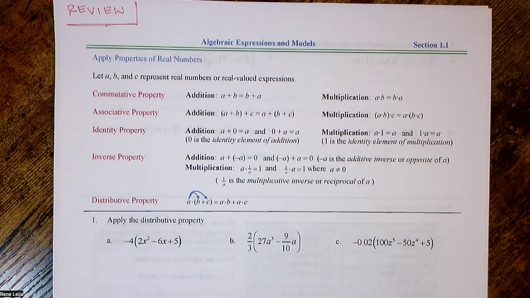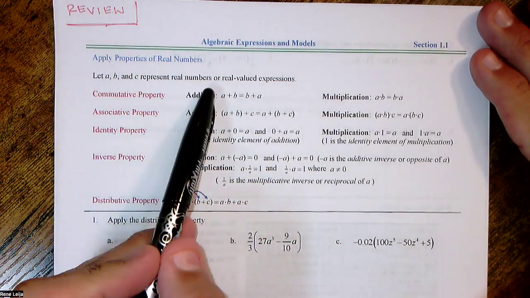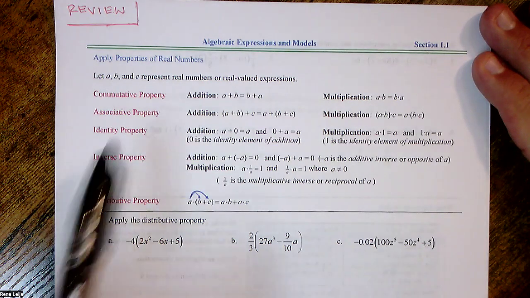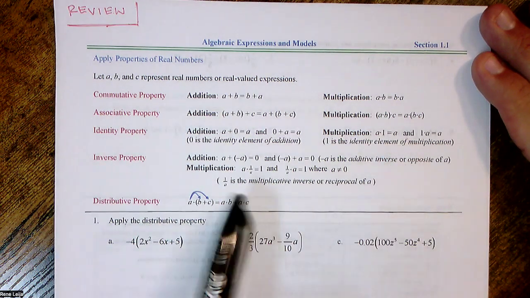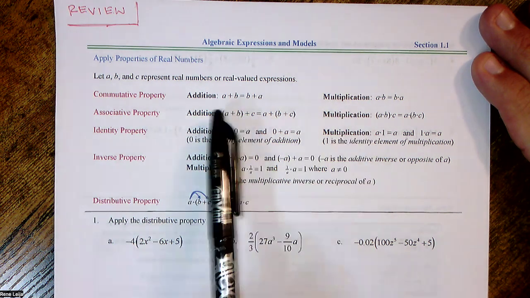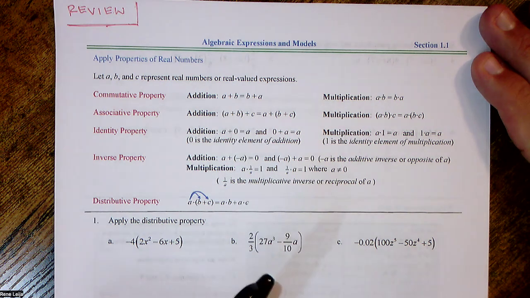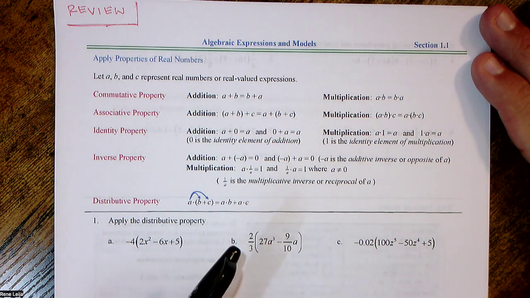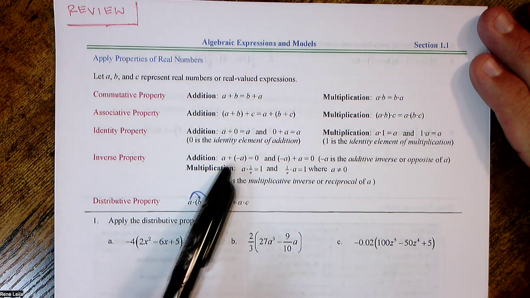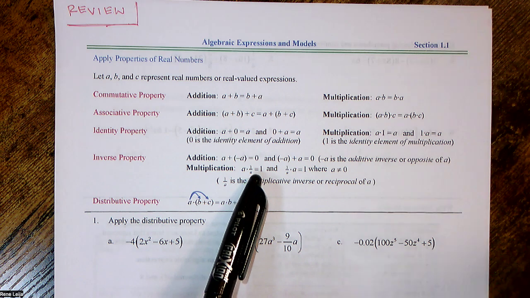So we're going to apply the properties of real numbers. So we start off by saying let A, B, and C represent real numbers or real value expressions. Now, these are the different properties that we have. And if you'll notice that for all of the properties that we have, they are only based on addition and multiplication. Subtraction and division are not included. However, that doesn't mean that we won't include division and subtraction in some of these properties, but we just write them differently.